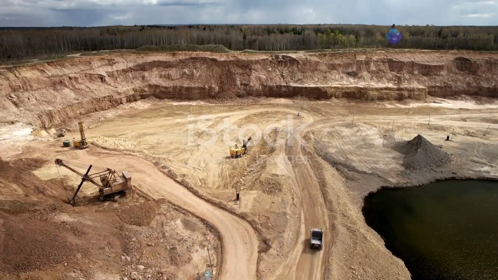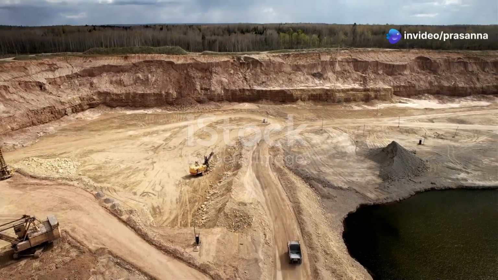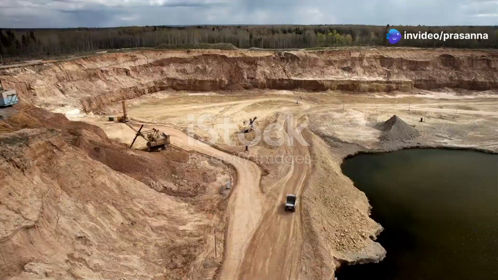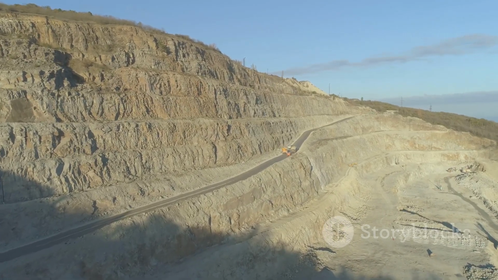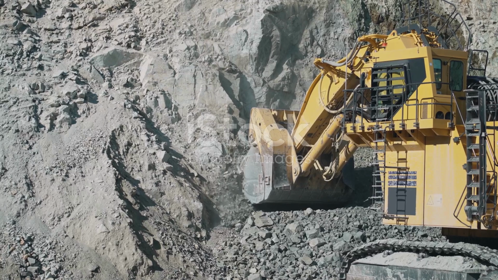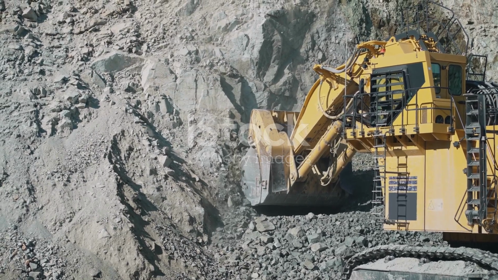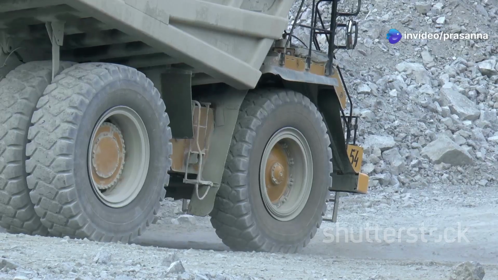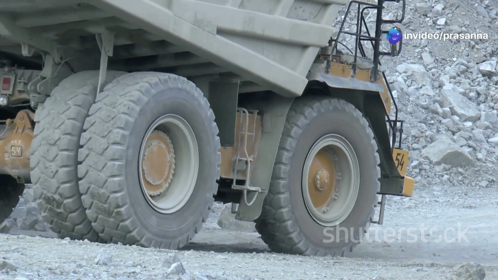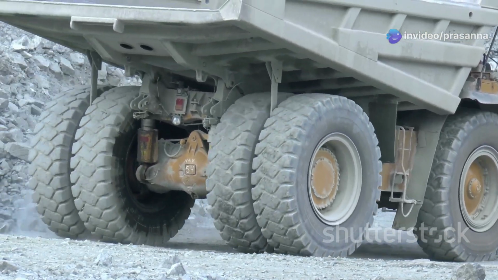Our journey starts in vast quarries where colossal machines extract limestone from the earth. These quarries are like open wounds on the planet's surface, revealing the layers of geological history. Excavators resembling giant metal beasts bite into the rock face, extracting enormous chunks of limestone. Dump trucks, dwarfing even the largest land animals, transport these heavy loads to the processing plant.